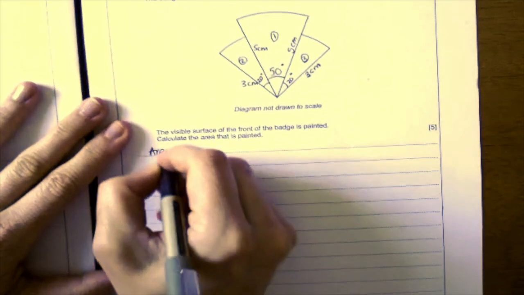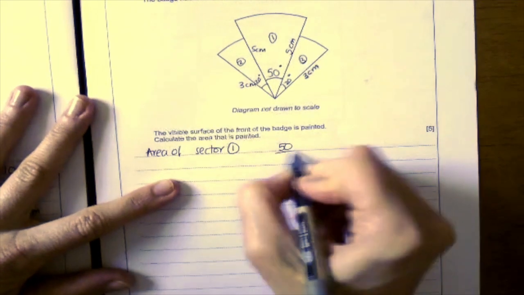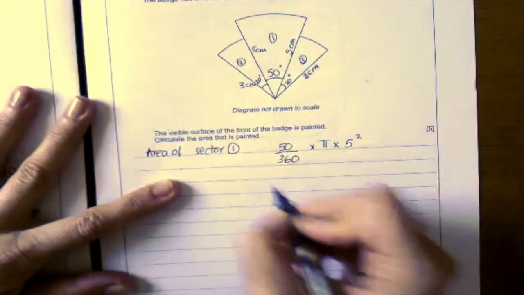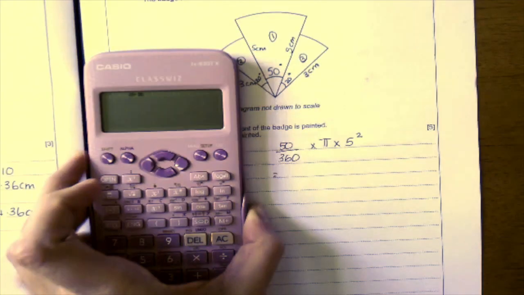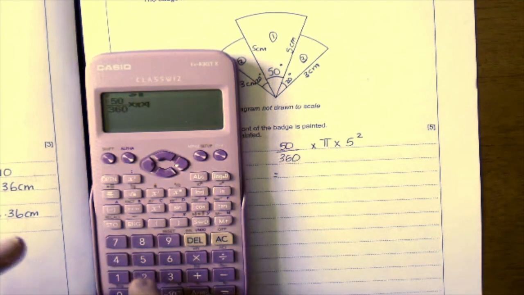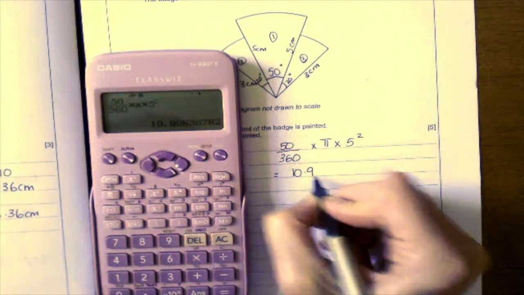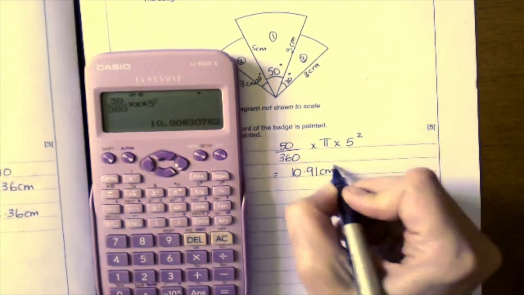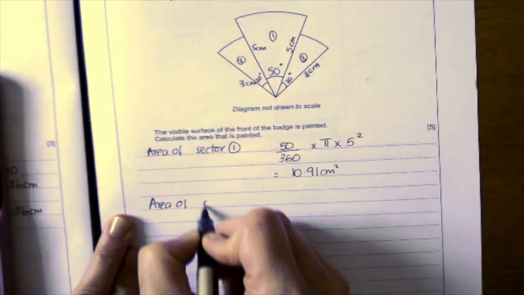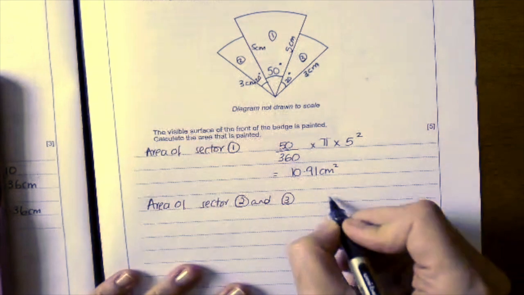So area of sector 1 is going to be 50 over 360 times pi times the radius squared. 50 over 360 times pi times 5 squared. So I get the answer of 10.91 centimetres squared.